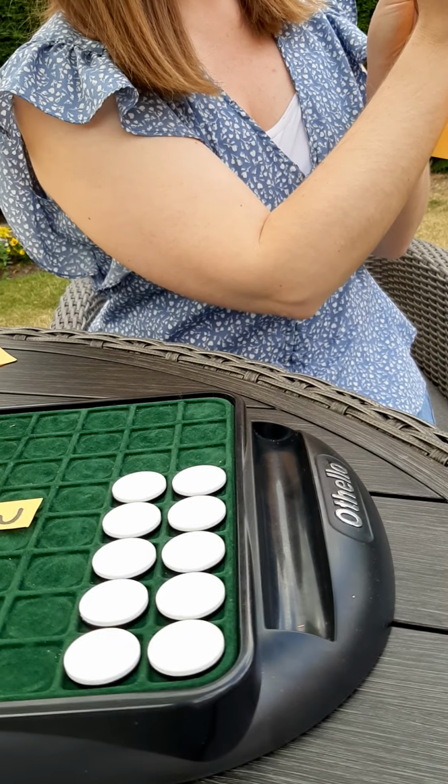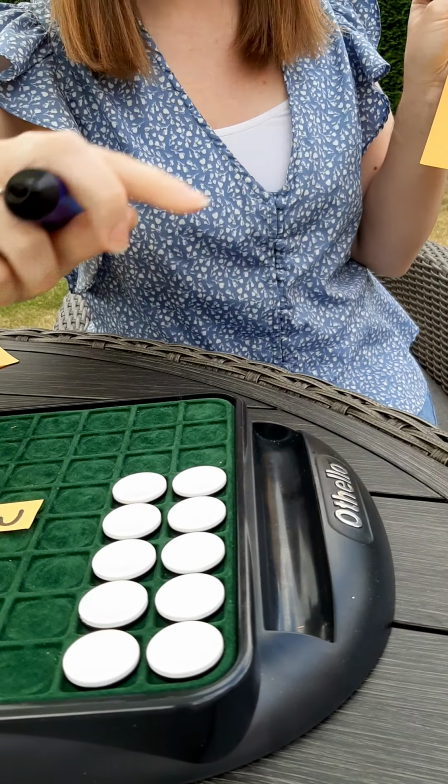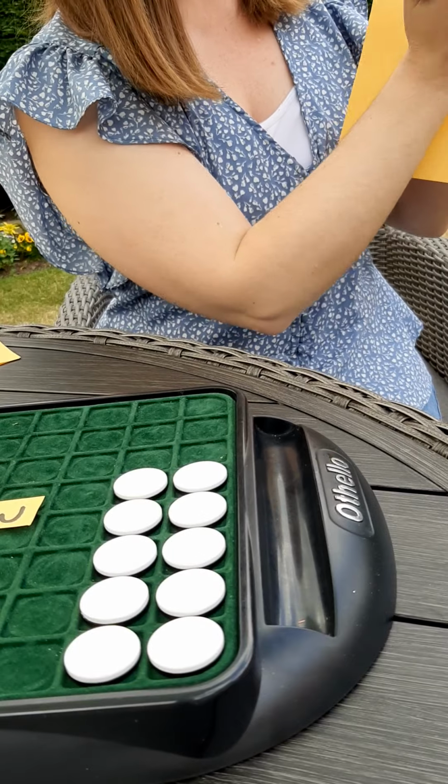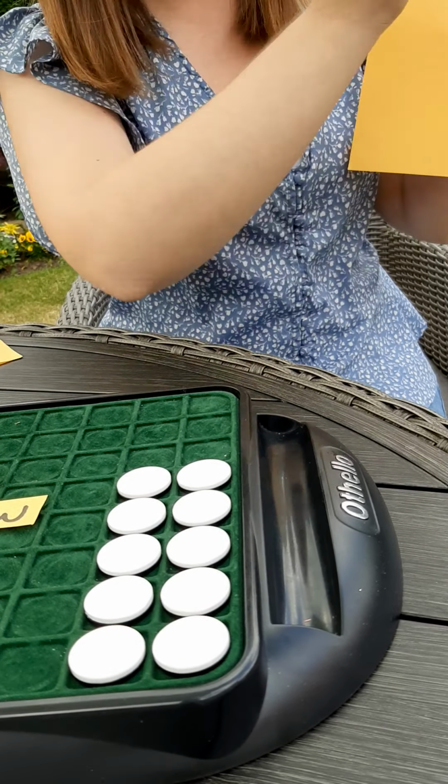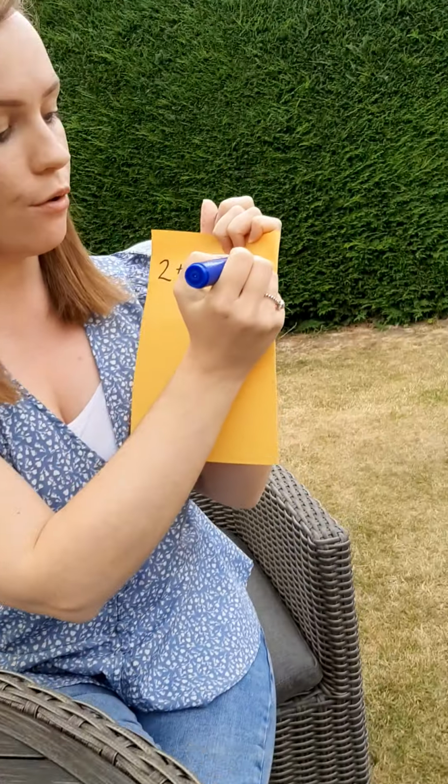You have a look. So in this row we have 2, 1, 2. In the next row we have 1, 2. So I've got 2, add 2, add 1, 2, add 1, 2, and then the last row 1, 2.